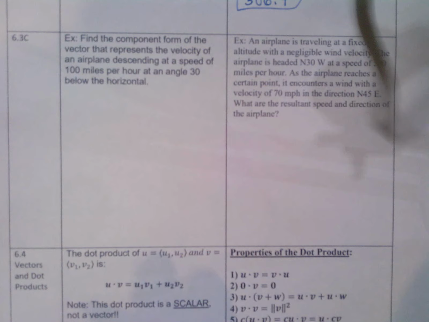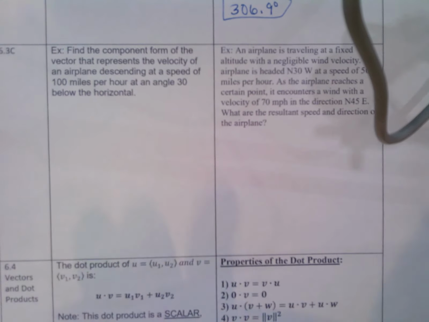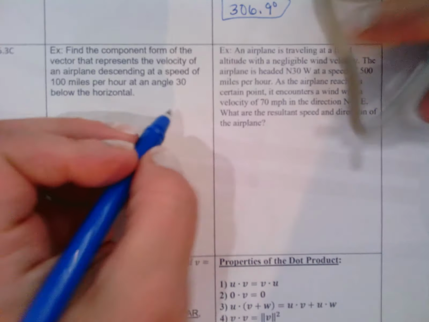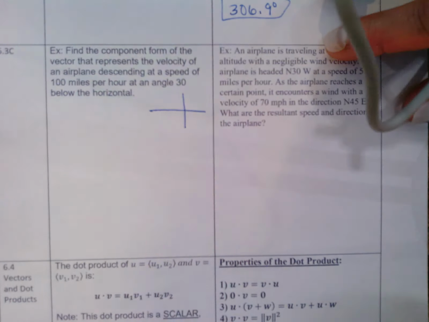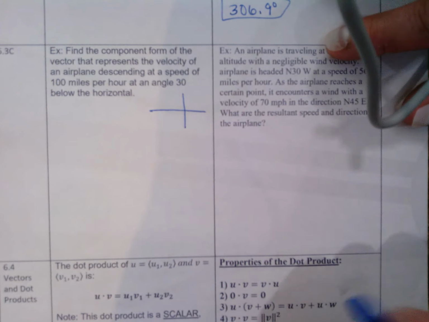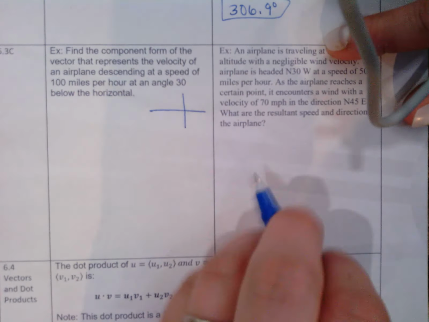All right, let's go on ahead and take a look at a couple of word problems here. I'm trying to shift stuff a little bit more so we can see better. All right, so the first one says, find the component form of the vector that represents the velocity of an airplane descending at a speed of 100 miles per hour at an angle 30 below the horizontal. Okay, so if we're going at 30 degrees below the horizontal at a speed of 100 miles per hour.